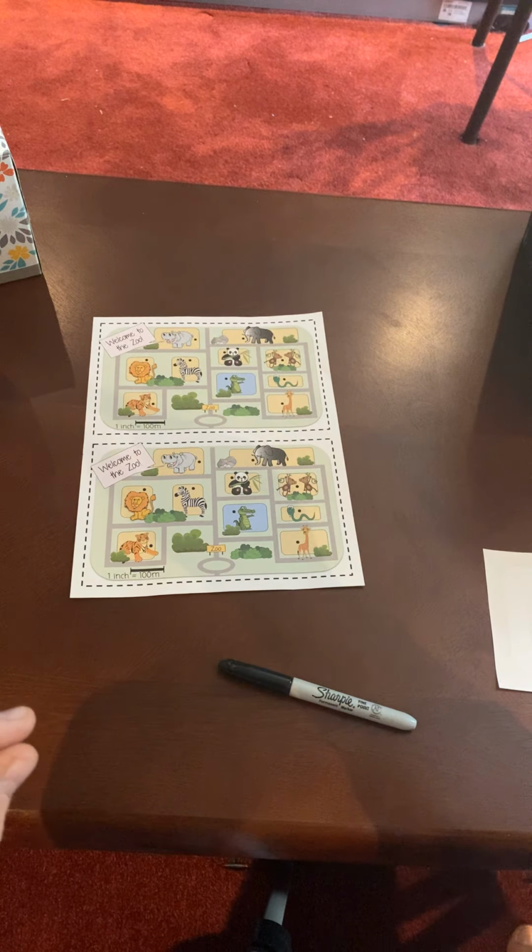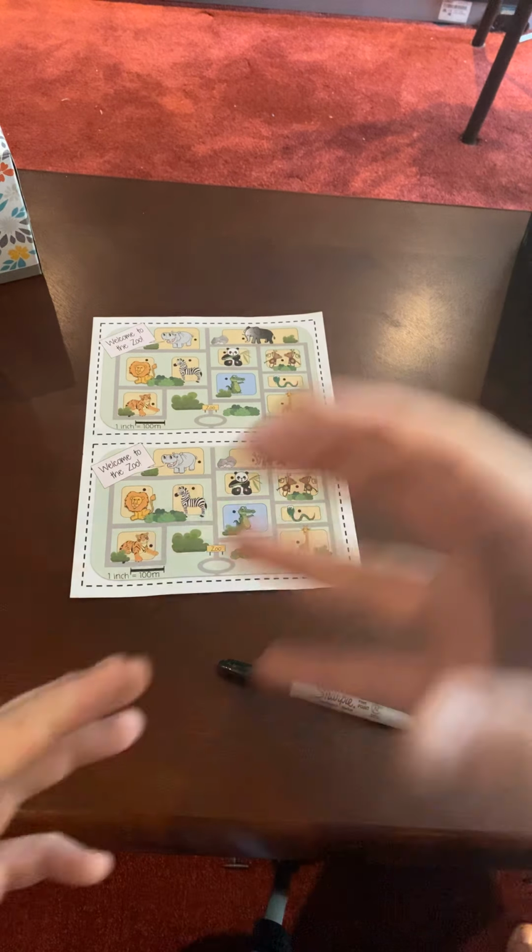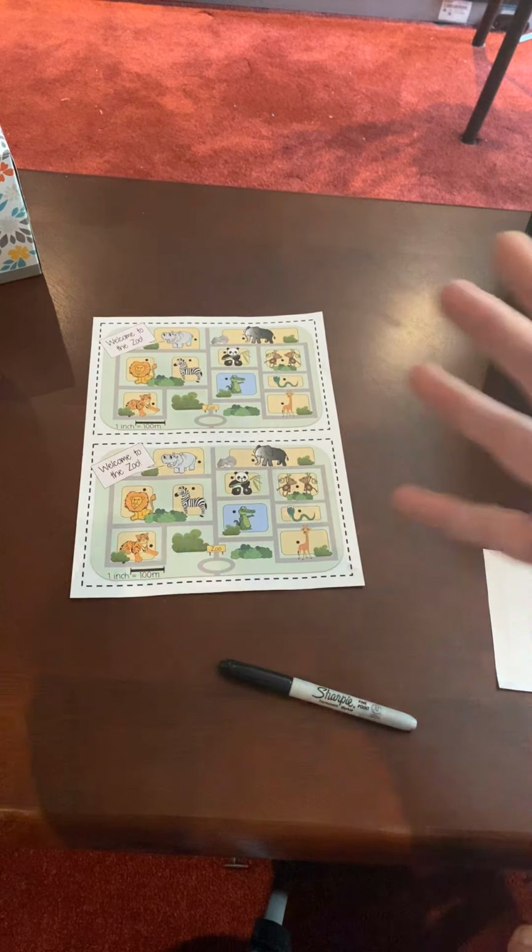So if it's 12 inches from Texas to Minnesota, then it is 1,200 miles. It's not only 12 inches, it's 1,200. So the scale gives us an idea of actually how far it is.